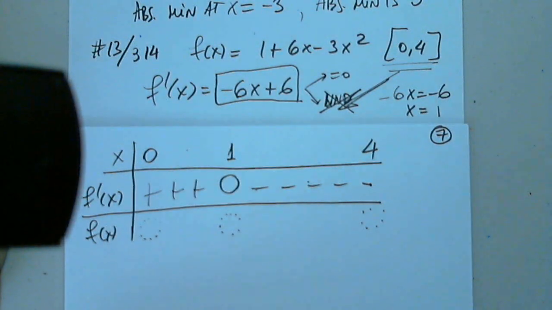I need to determine these values before I continue analyzing the function. So I'm going to plug this in. I'm going to share my screen, plug it in, y equals, clear, and I have 1 plus 6x, and then minus 3x squared.